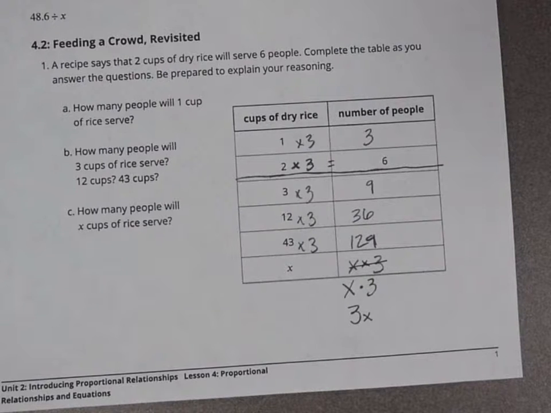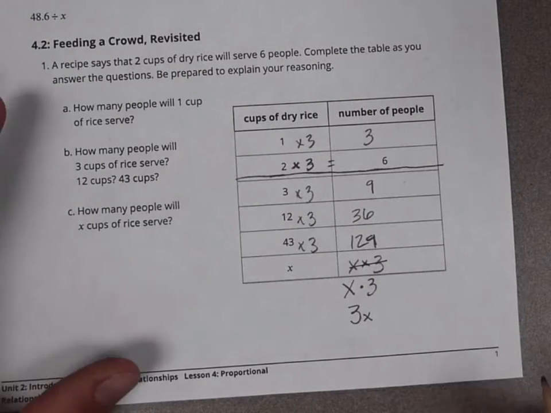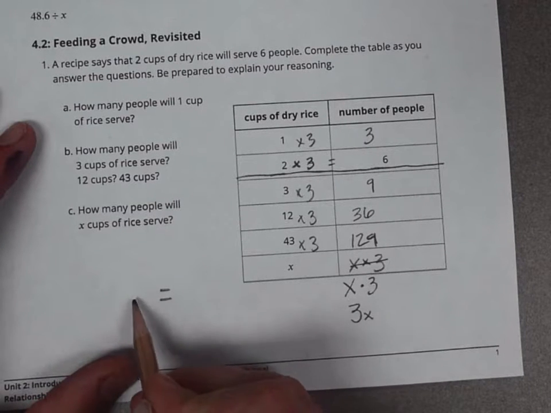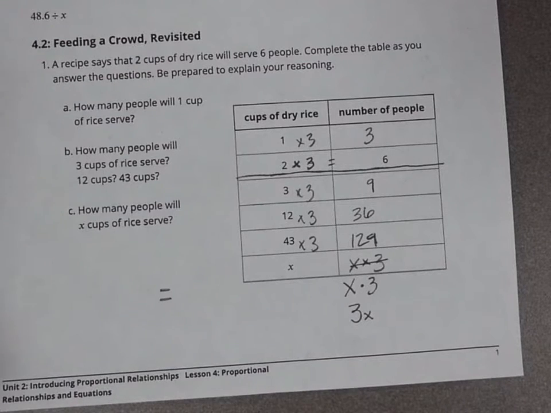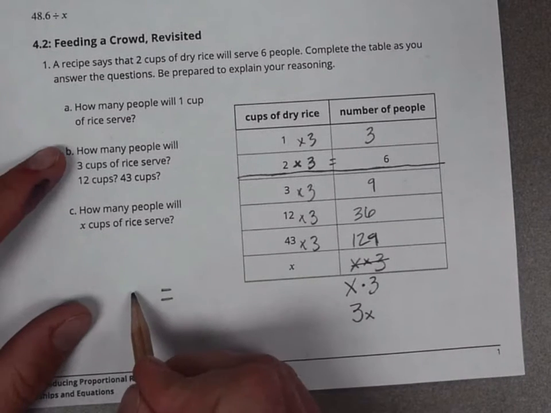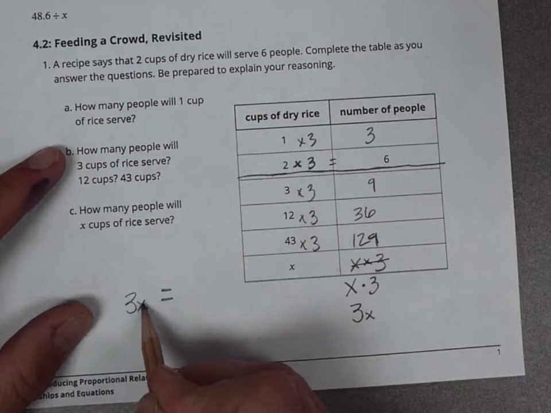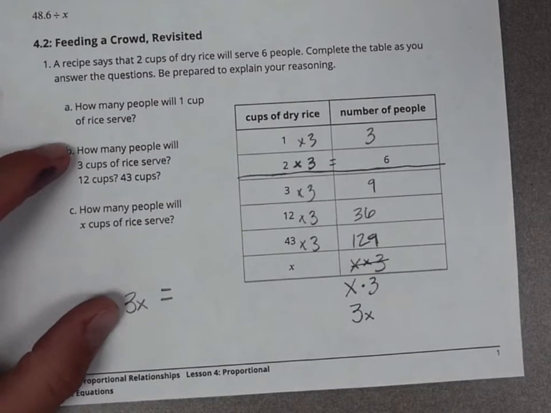Now, if we were to write an equation, an equation is an algebraic statement, whenever we have an equal sign, everything on either side is equal to each other. So if I had 3x on one side, that would mean I multiply 3 times the number of cups of dry rice, and that's going to be equal to the number of people.